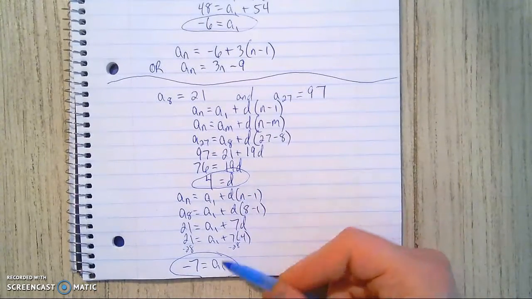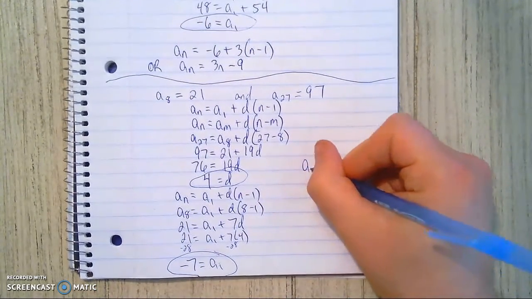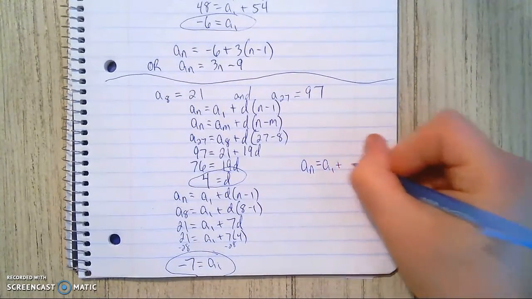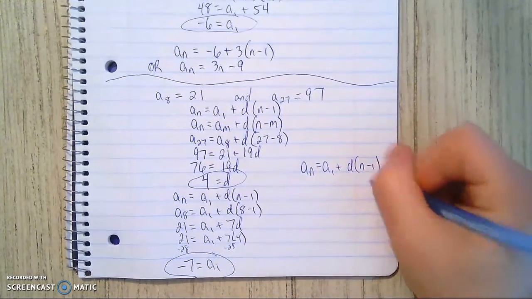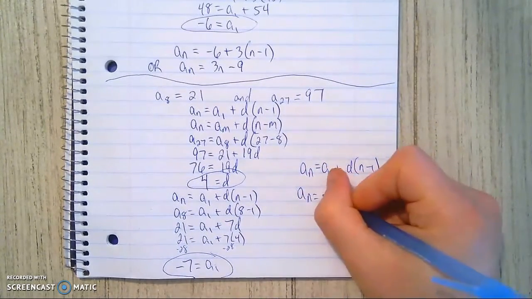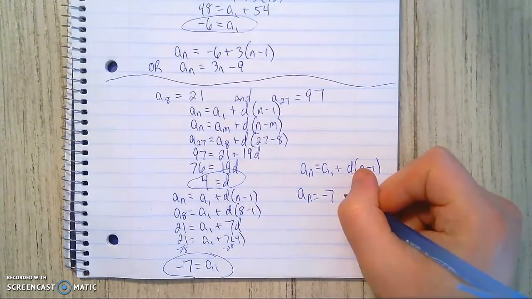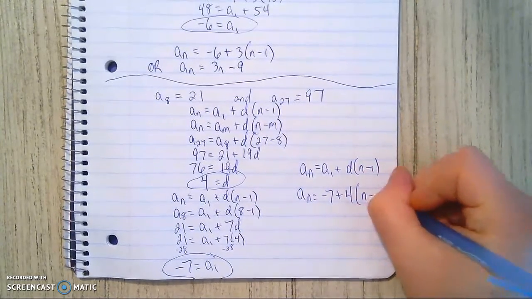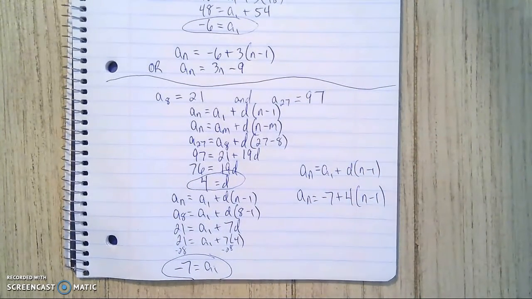And all you need are the first term and the common difference to now write that a sub n equals a sub 1 plus d times n minus 1. So this time that would be written as a sub 1 is negative 7, and then plus the common difference 4 times n minus 1. So that would be a fine stopping point for this.